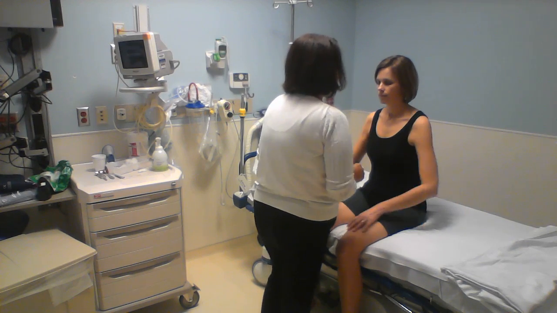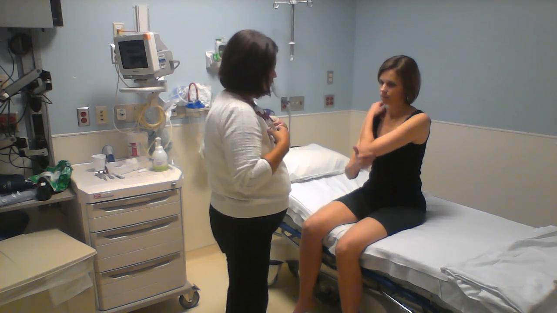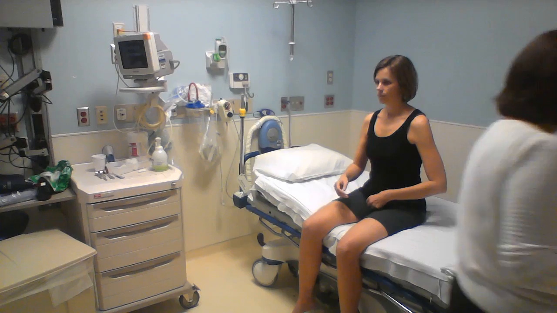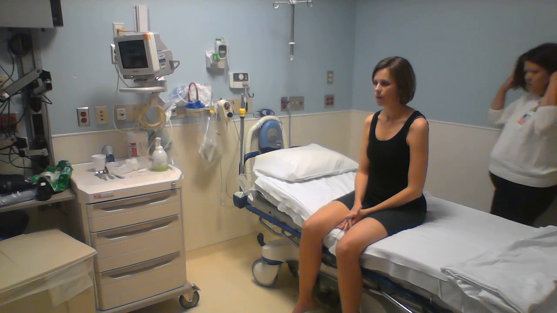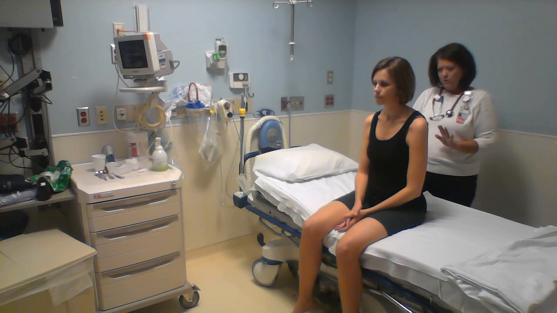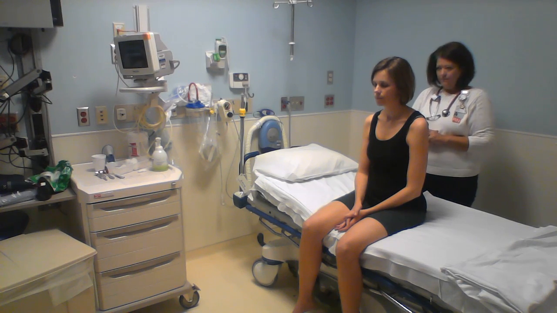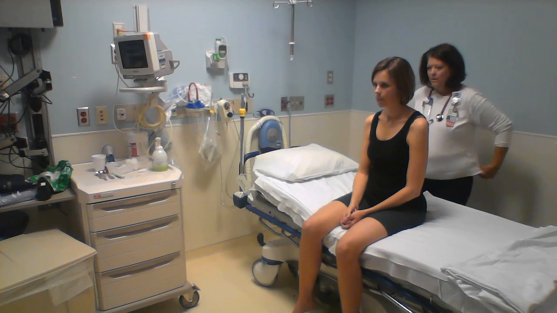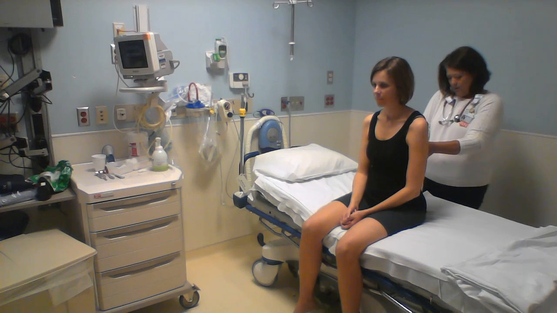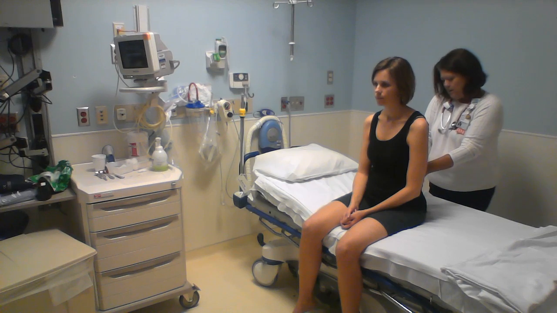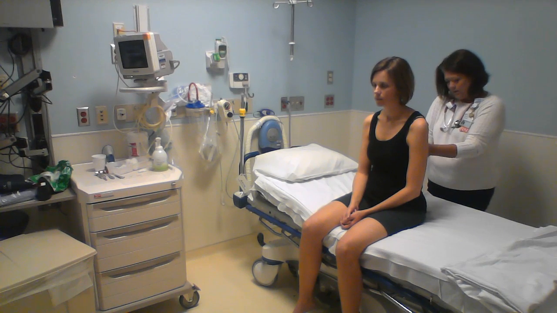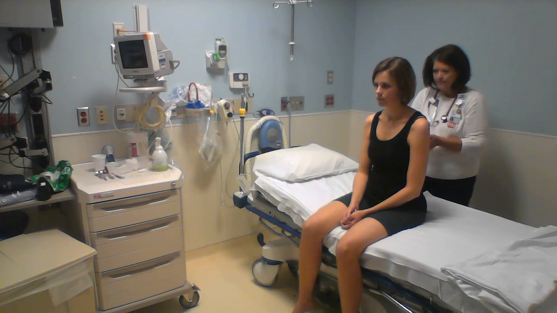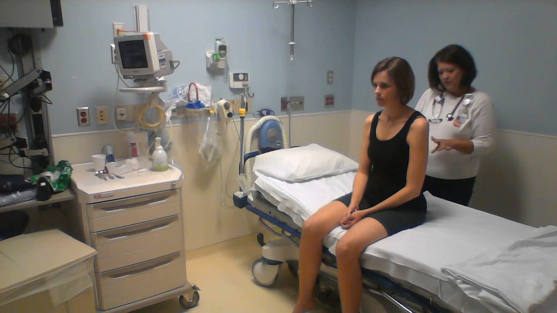Great. So at this point, I'll do the back of your chest. Here I'll be looking at the skin, the overall contour of the shape of the thoracic cavity, checking for symmetry, any obvious deformities, checking the transverse diameter of the thoracic cavity, making sure that it's appropriately distributed.